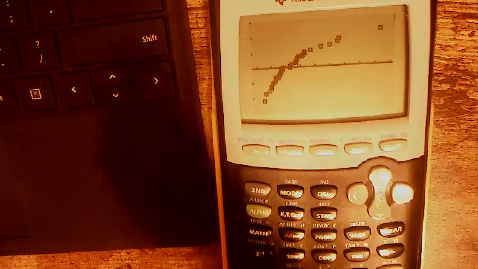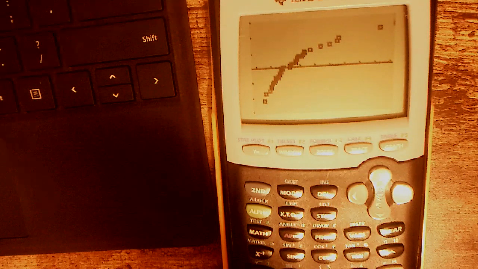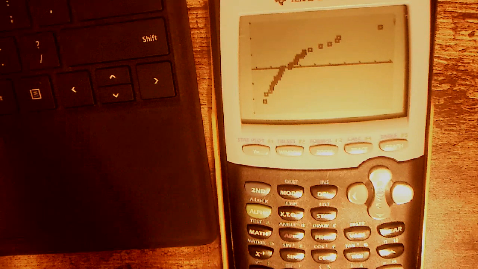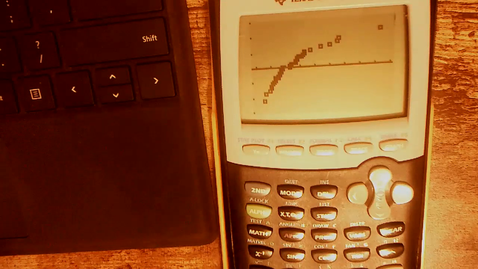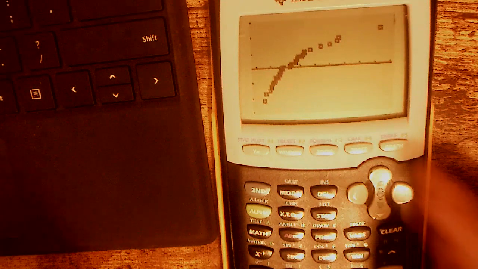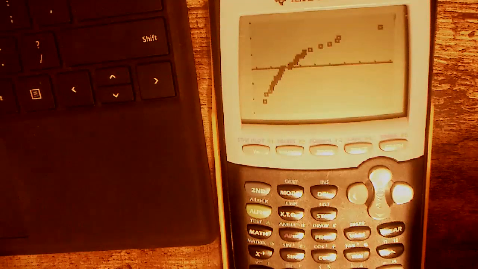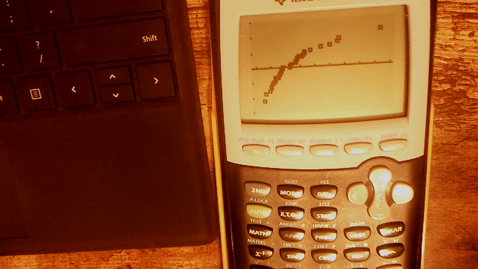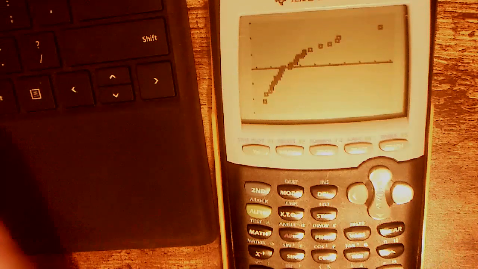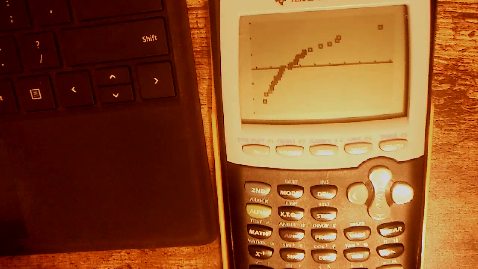Mine's already adjusted, so you would see that even without adjusting again. So this is the QQ plot we have. Do you have the same thing, guys? Okay, awesome. Yeah, that's the QQ plot.